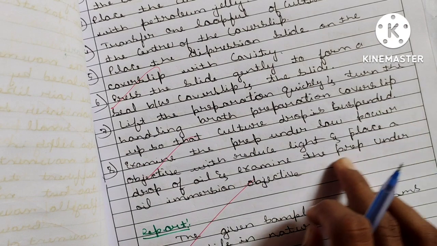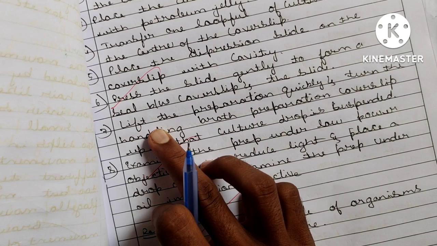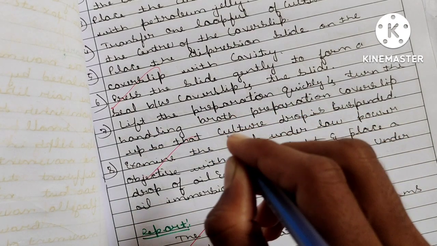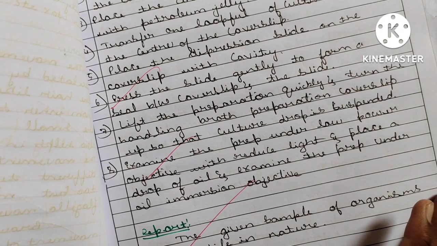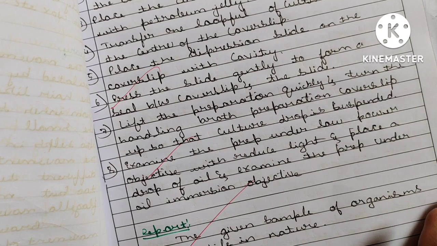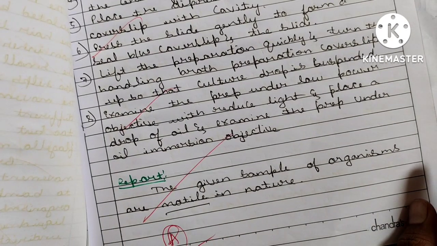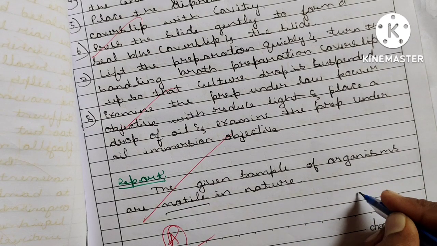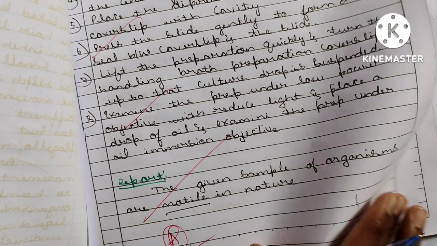Don't take any confusion, just remember these 7 points. The hanging drop experiment is only based on that. The main important thing is placing that drop inside that cavity. After that you just go and observe through the microscope. It is better to observe under 10x or 45x; 10x is best. Then the given sample of microorganisms is motile in nature. If it is motile, you write motile, meaning the tail will be moving. If it won't move, you write non-motile.